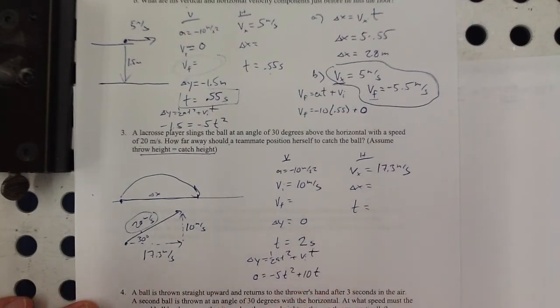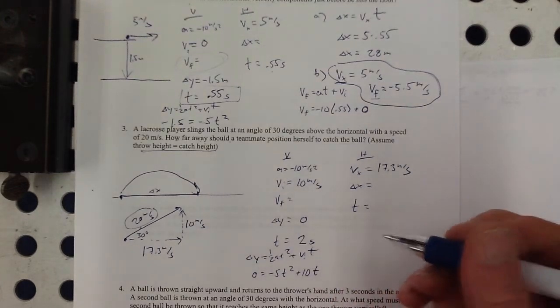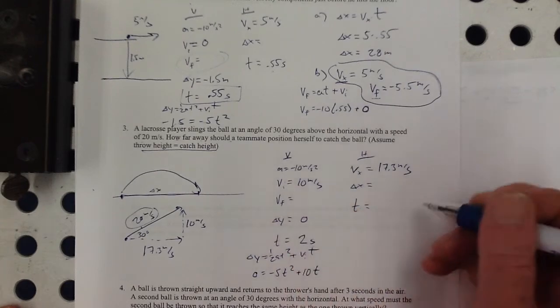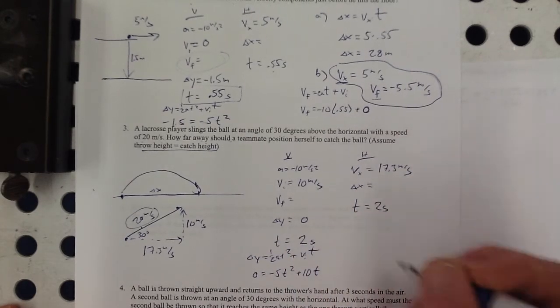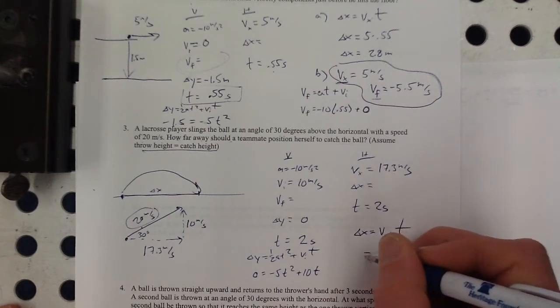If you need more practice or you want to have a little bit more time watching me do the calculator, the graphing thing, there's plenty of examples in the assignments in this unit. You can go back and find those. And then I'm going to bring that time over here. So delta x equals Vx times time.